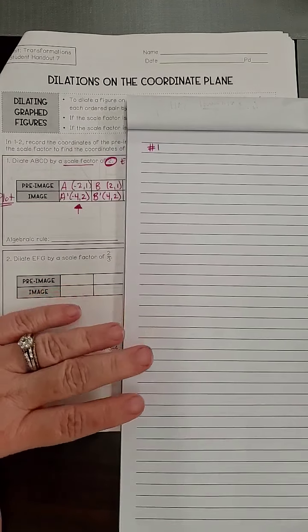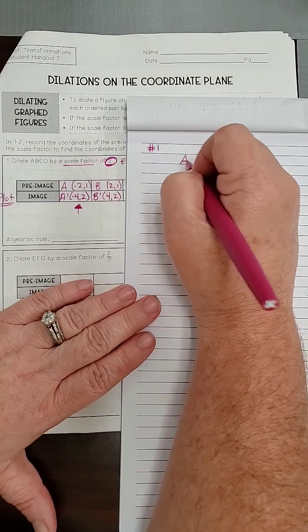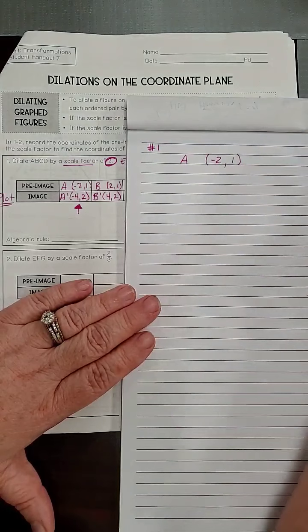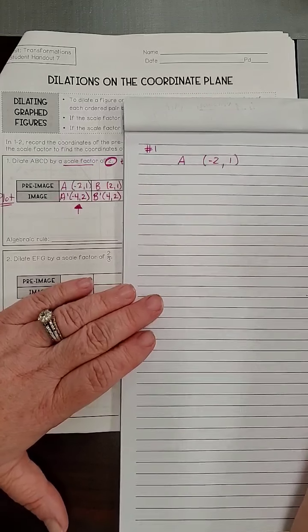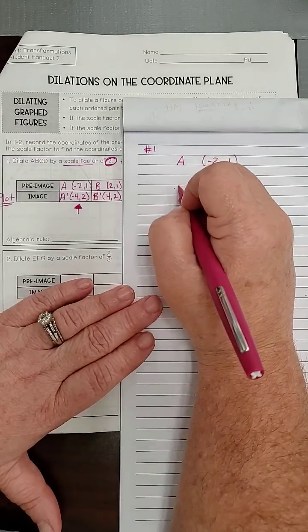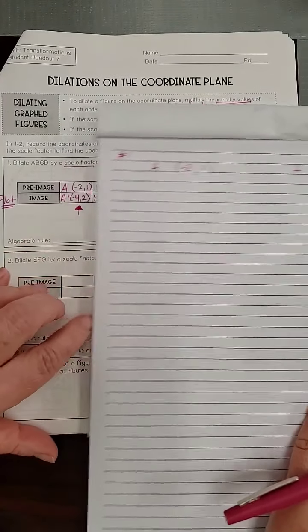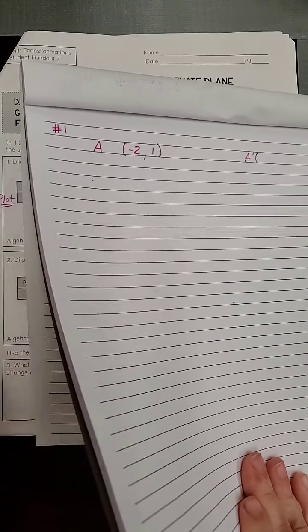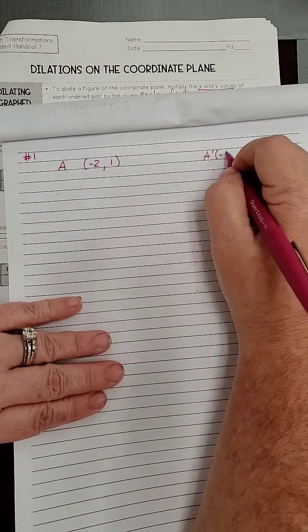Can you still see this? Yeah. So let's do point A, which was located at -2, 1. And A prime was -4, 2.